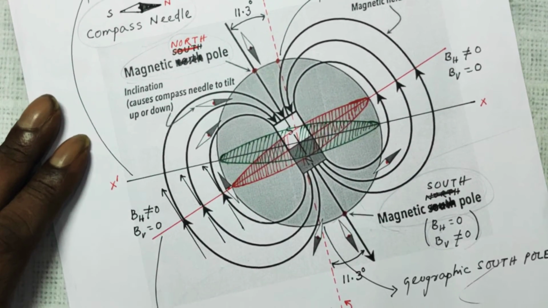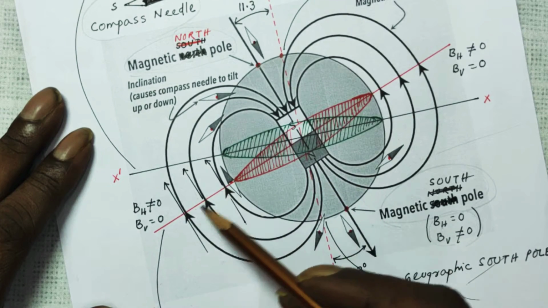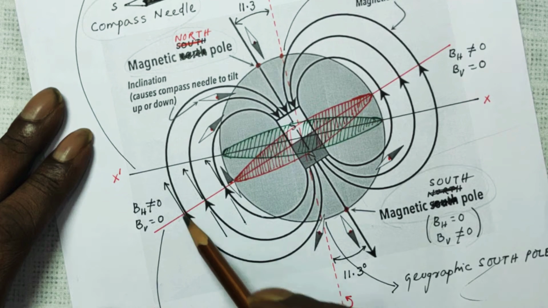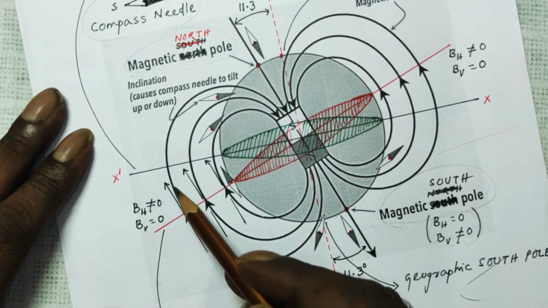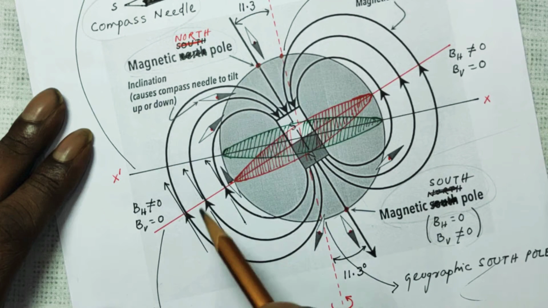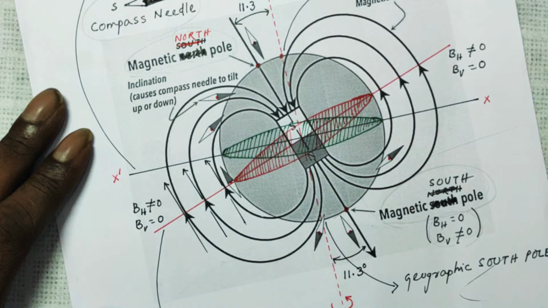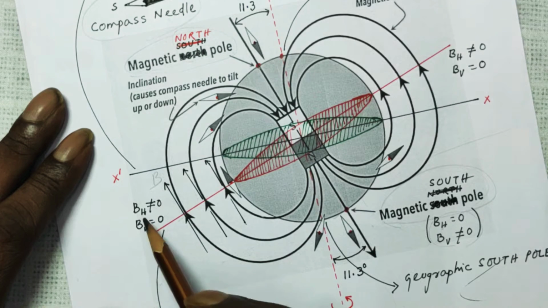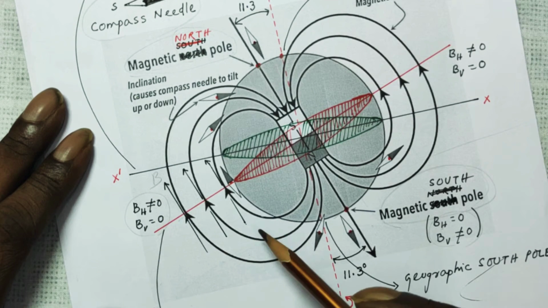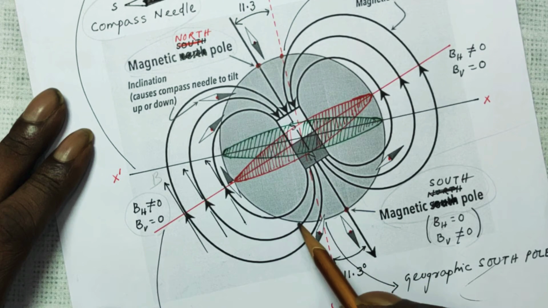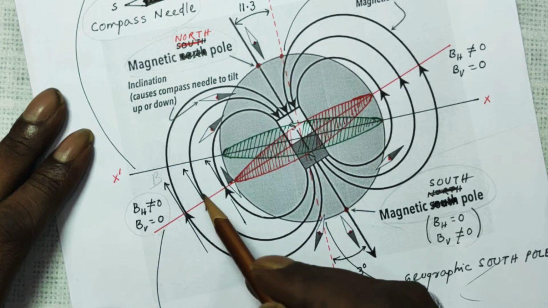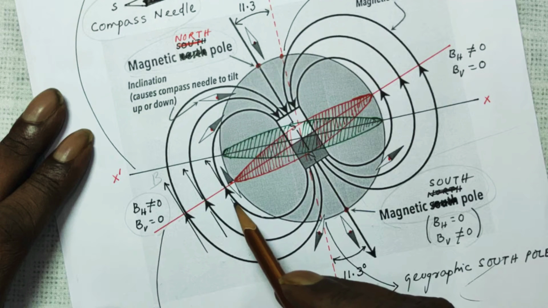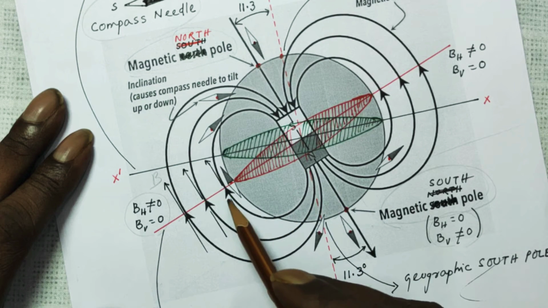So here I have shown on one side, I have not shown on this side. So here if you draw a tangent, this is a tangent drawn to this line of force at this point. So here the magnetic field is this way. So this is your B. Now, I will explain this part. Here a tangent drawn to this line of force at this point is pointing this way. So here the magnetic field is this way. Similarly here, this is the tangent drawn to this line of force. So the magnetic field is this way.